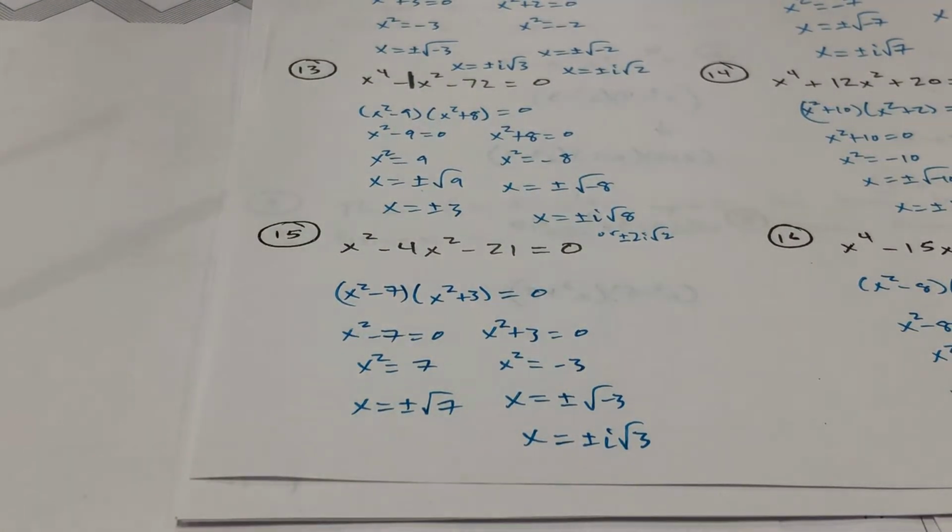What multiplies to 21 and differs by 4? 7 and 3. X squared minus 7. X squared plus 3 is 0.